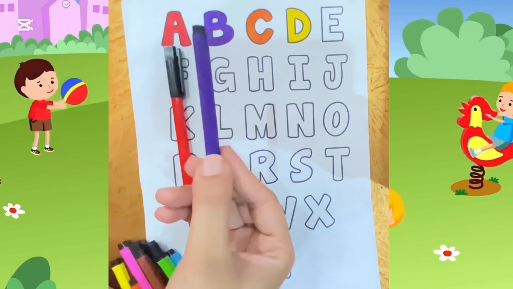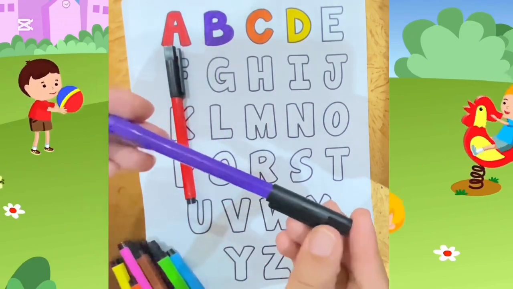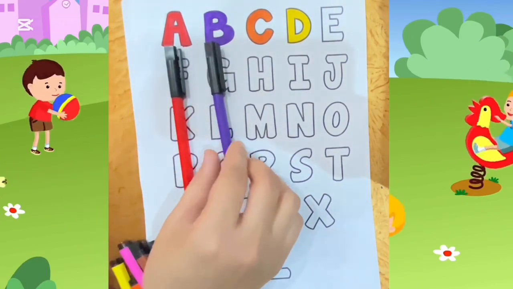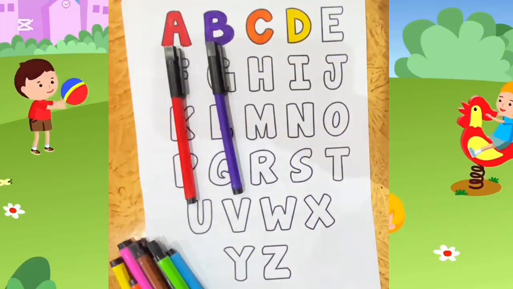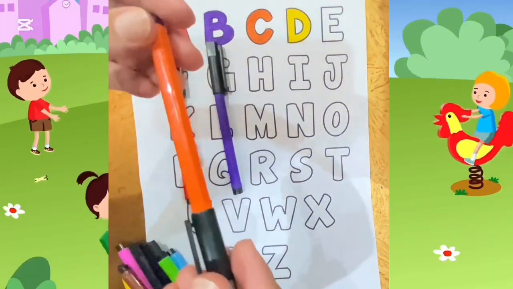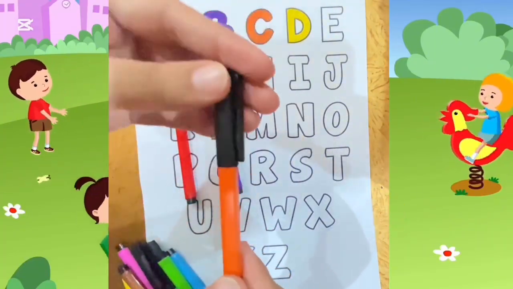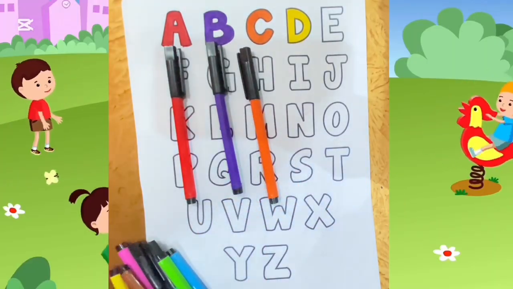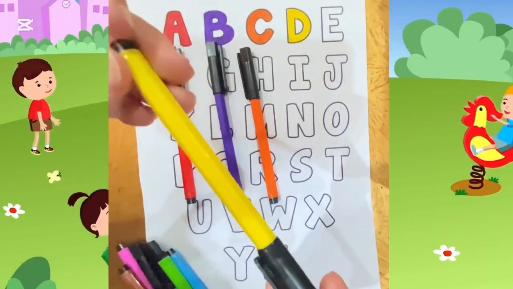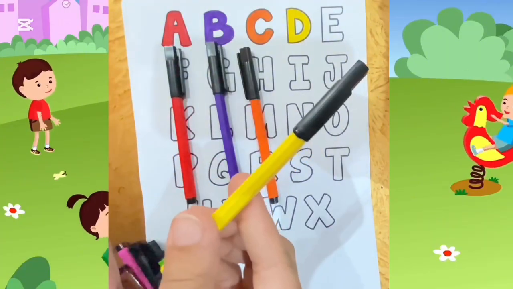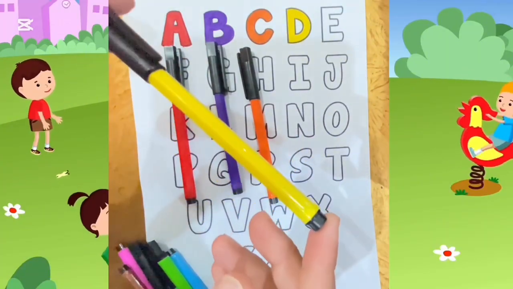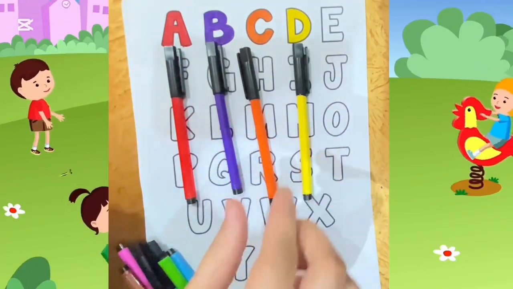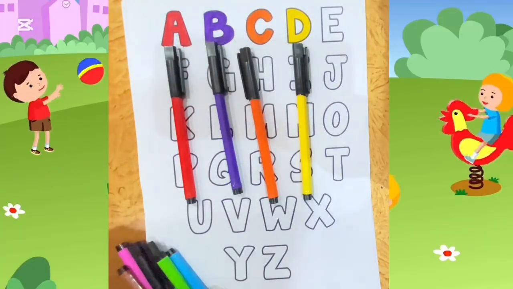This is letter B and we fill the letter B with purple color. This is purple color. This is orange color. We fill the letter C with orange color. Wow! This is yellow color and we fill the letter D with yellow color.